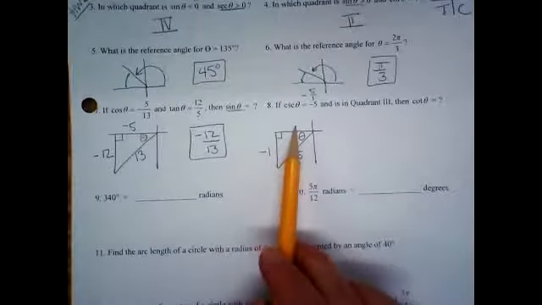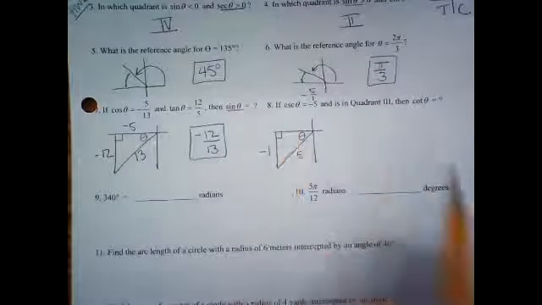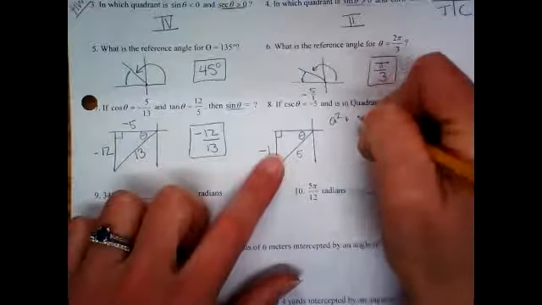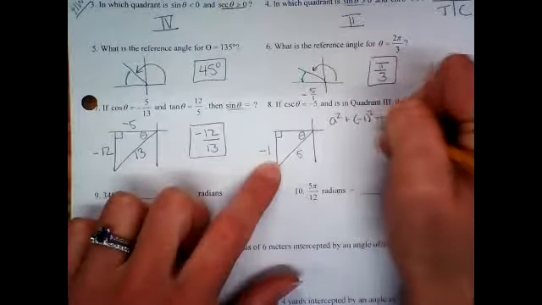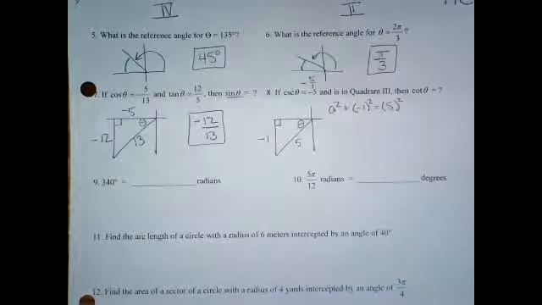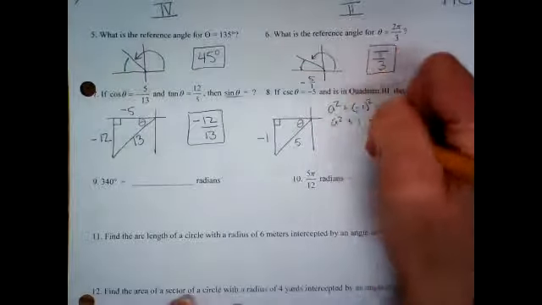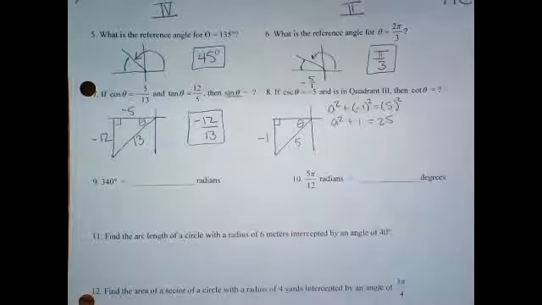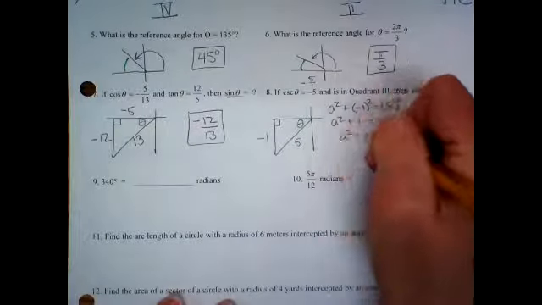Now for this one, you're going to have to do Pythagorean theorem to get the other side. Can we just call it A? Is that okay with everybody? You have to call it something. All right. A squared plus negative 1 squared equals 5 squared. So that'll be a squared plus 1 equals 25. So a squared equals 24.